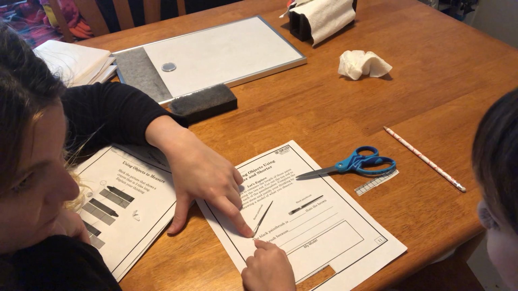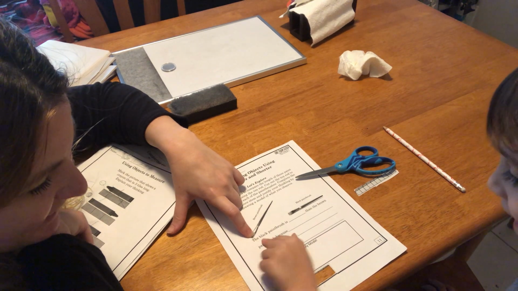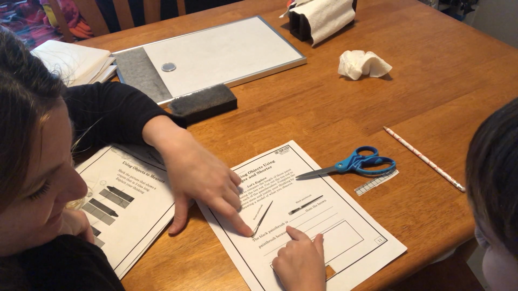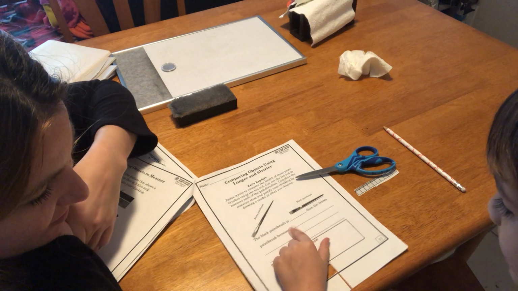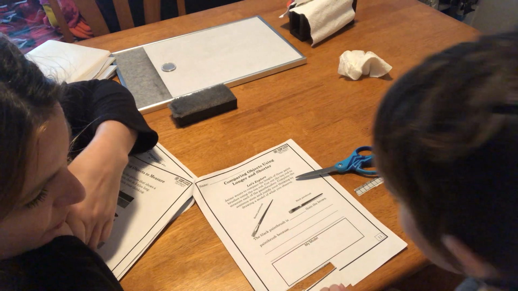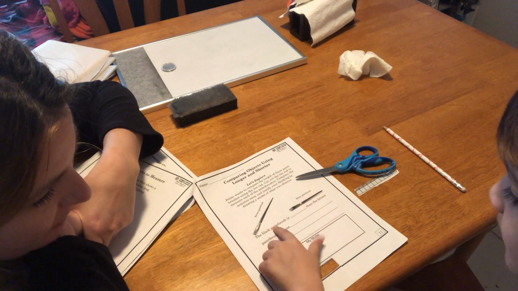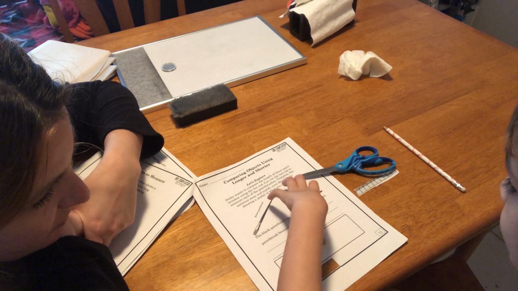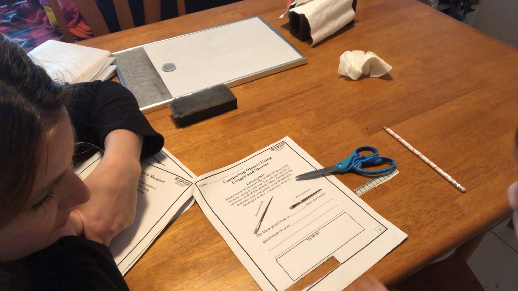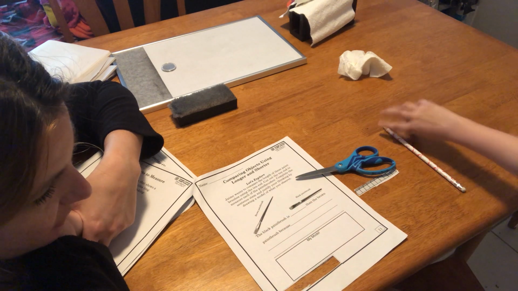I'm glad I'm working with you. The black paintbrush is... So which one is the black paintbrush? This one. You can see it right here. The black paintbrush is shorter, then the brown. Oh, very good, buddy.